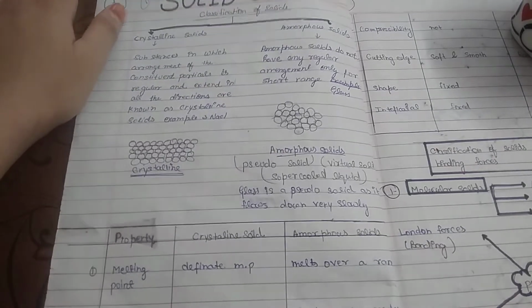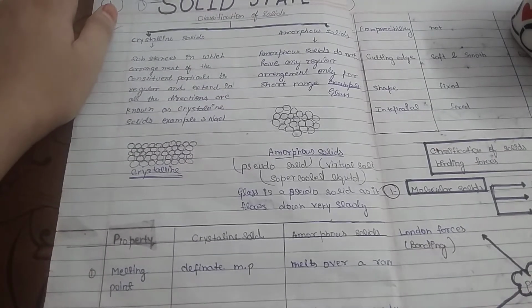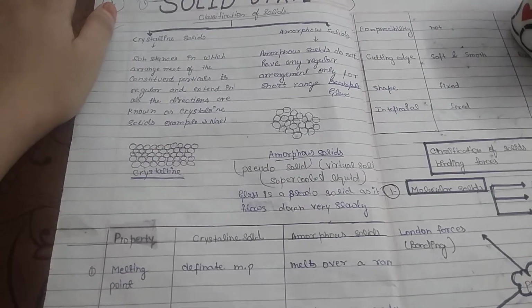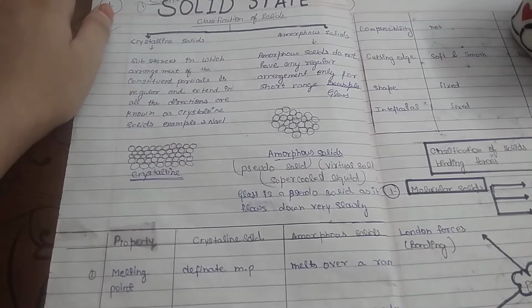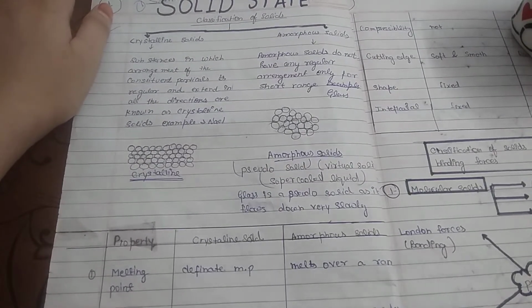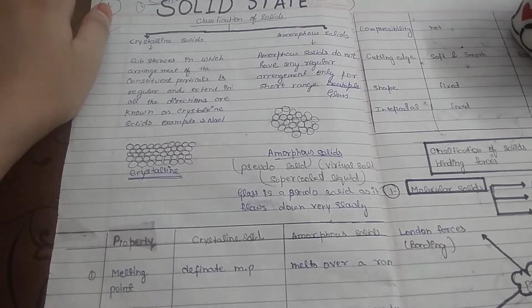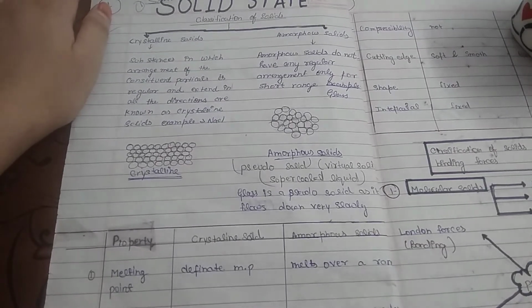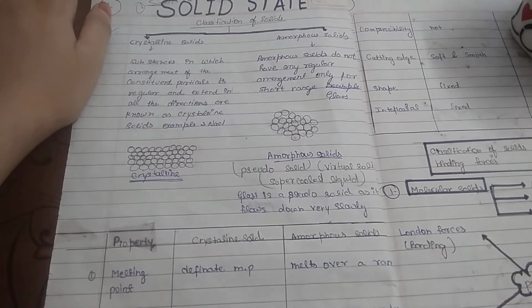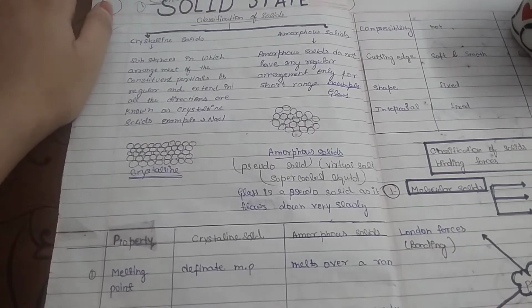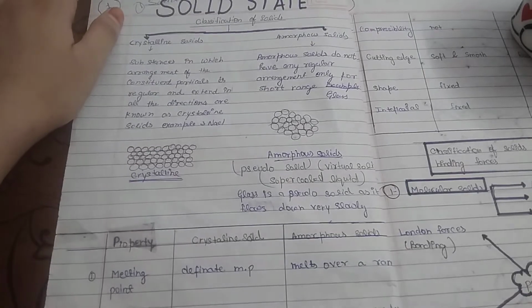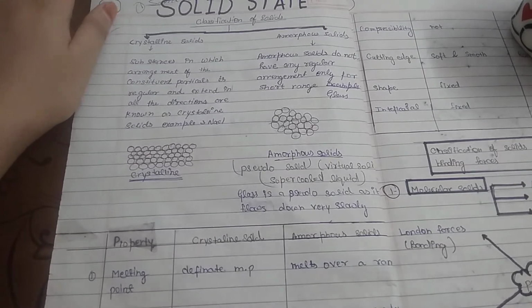It is because glass is a supercooled liquid. That means if the sun's reflection comes upon the glass, it melts a little, and it becomes thick at the bottom and thin at the upper side.